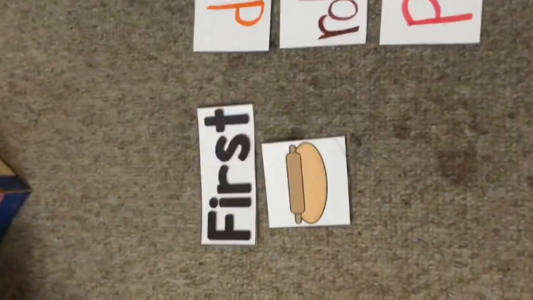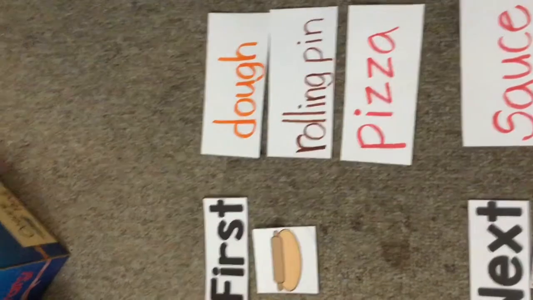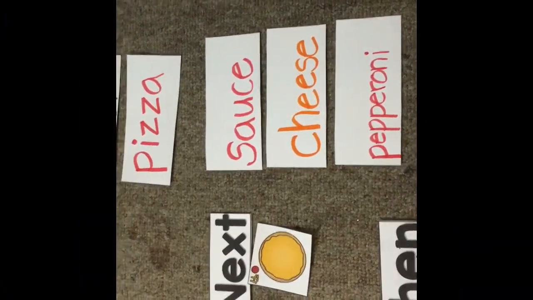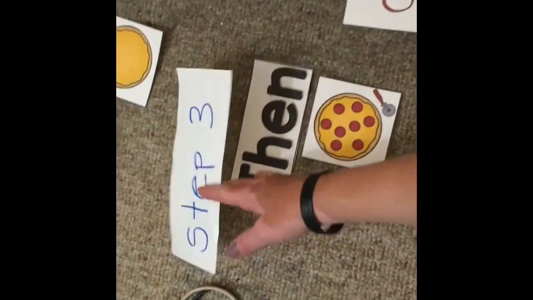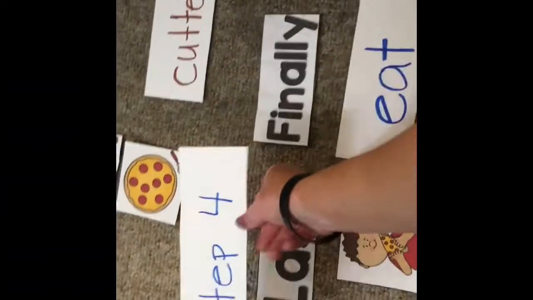So I'm looking at my first page and my first sentence, and I know that the first step would be to make dough. So I'm going to add, in place of first, step 1. Moving on to the second page, or the next step, this would be step 2. And so in place of next, I would put step 2, on to step 3. So in place of then, I can use step 3. And for my last or finally, I can use step 4.